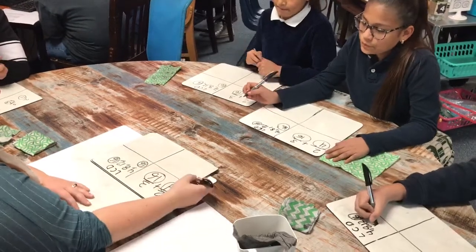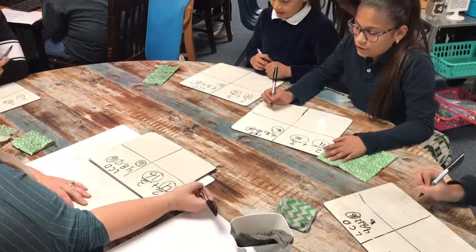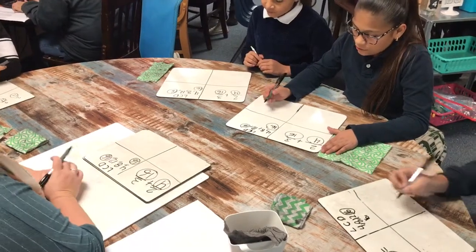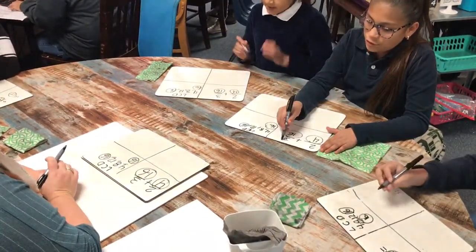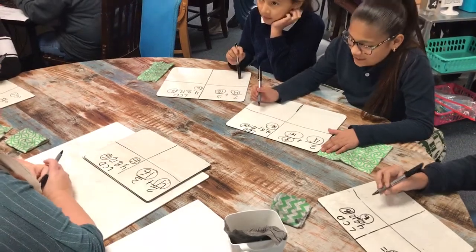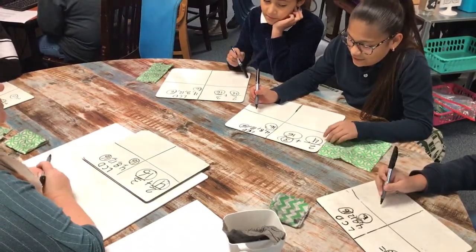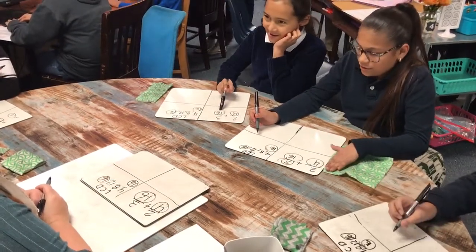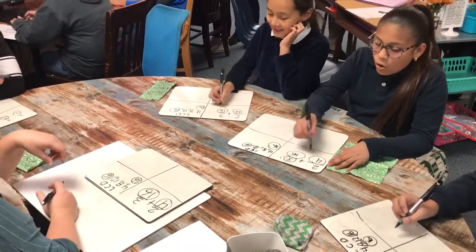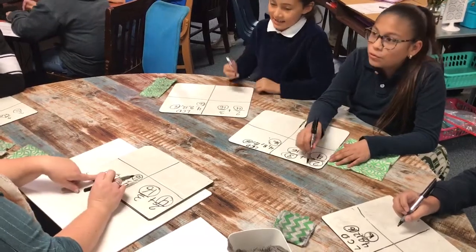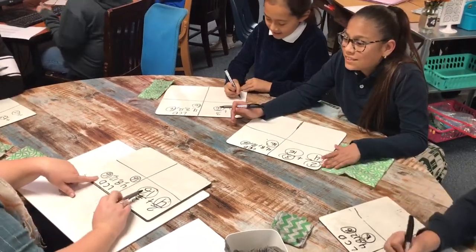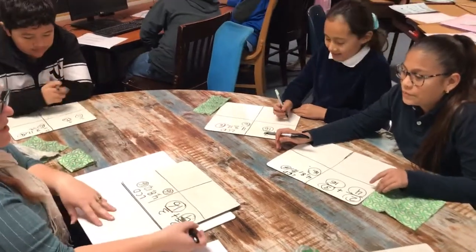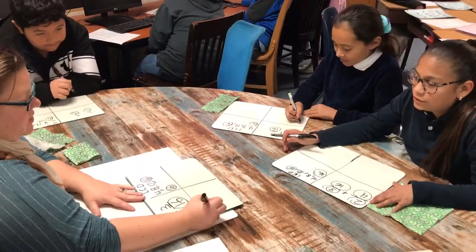Now we need to find any equivalent fractions. Which fraction do we need to change? Why do we need to change 3/16? What do we want our denominator to be? 16. So we're going to change 2 fourths, because 3/16 already has 16.